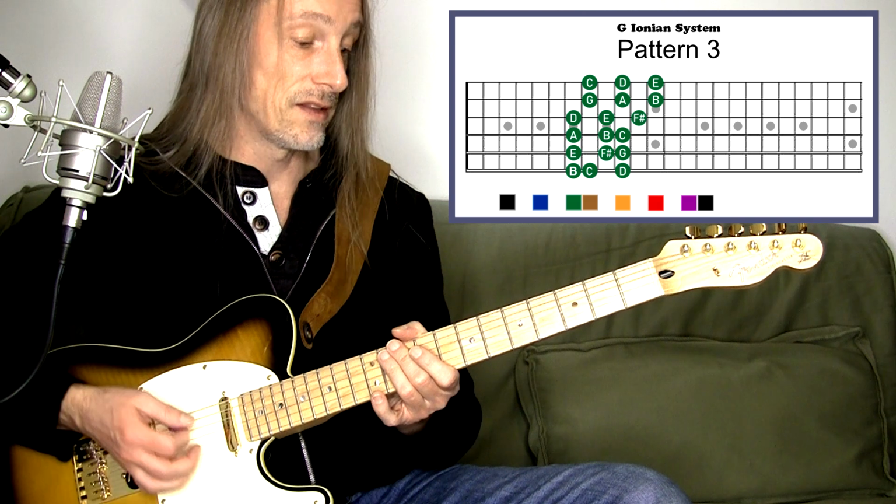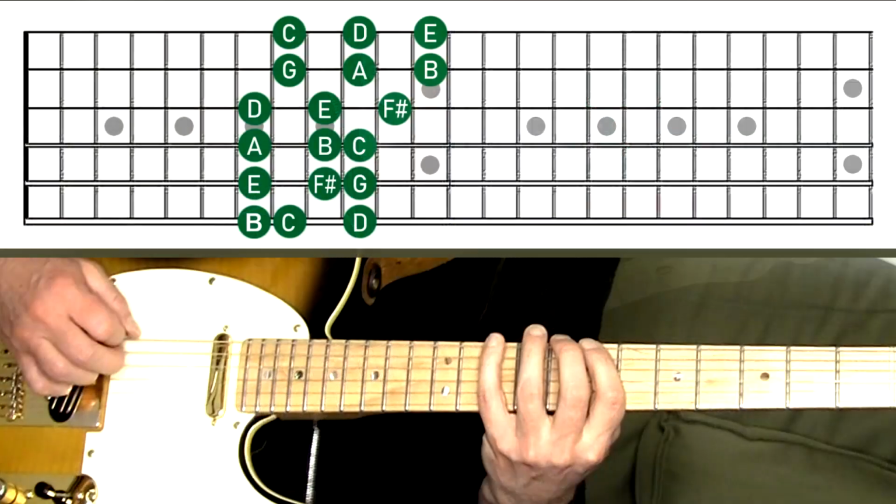Pattern number 3, starting on the B in the 7th position.